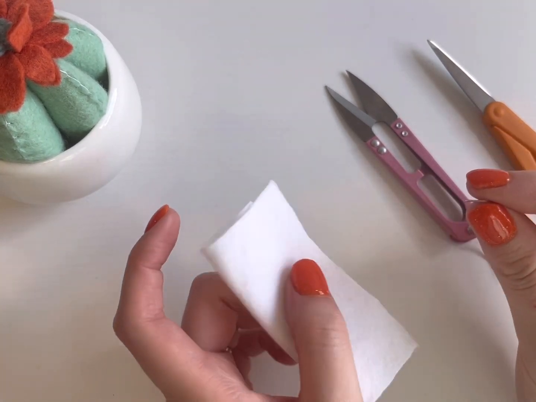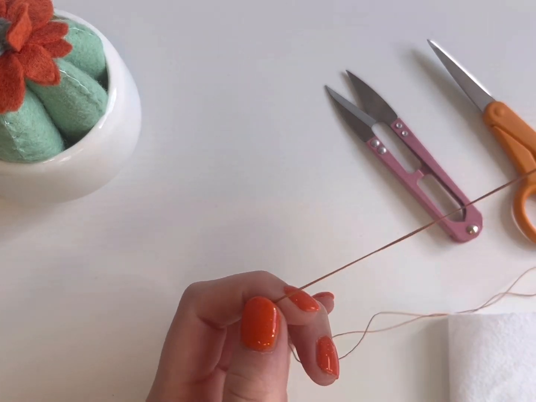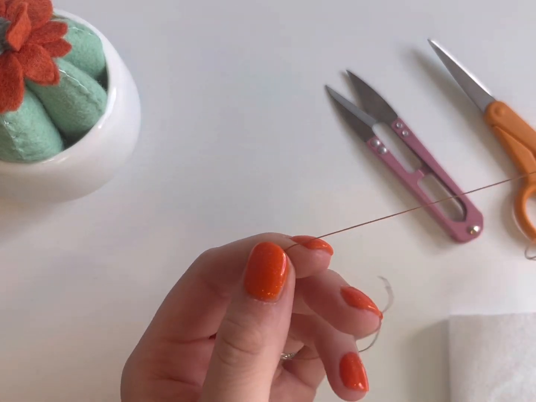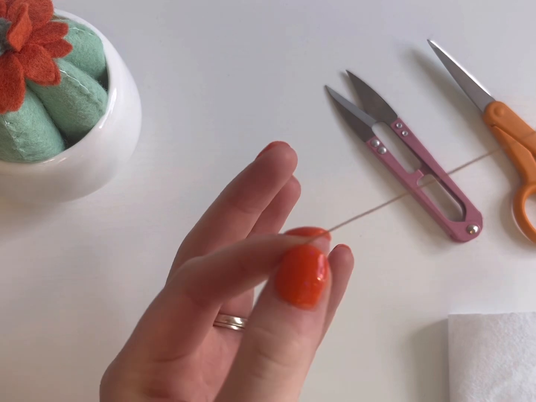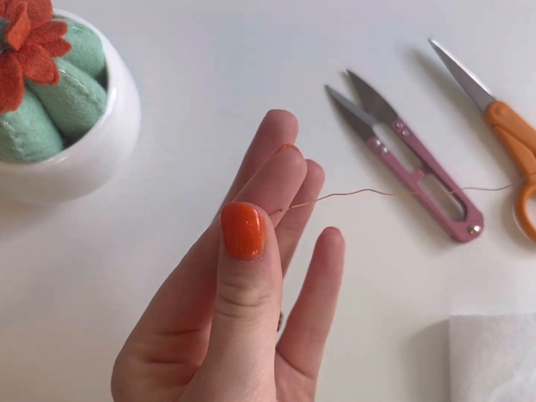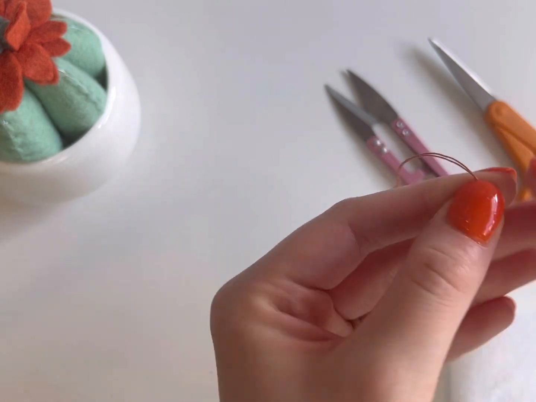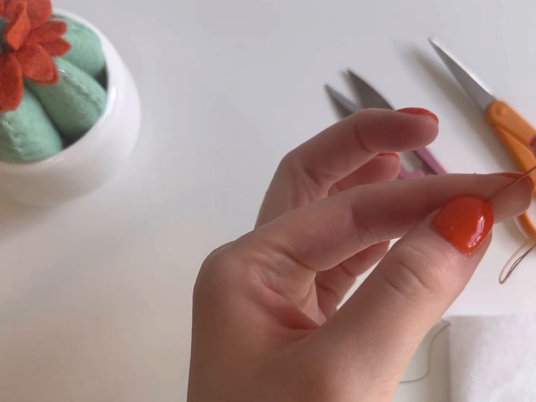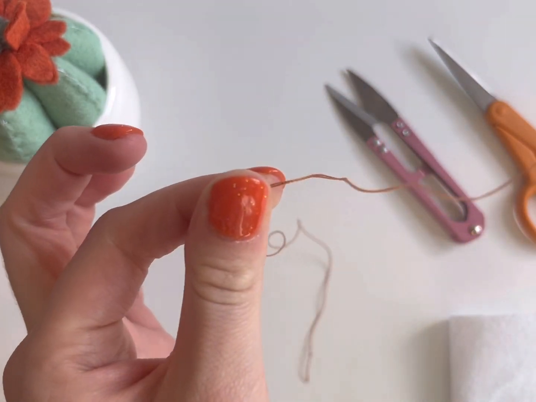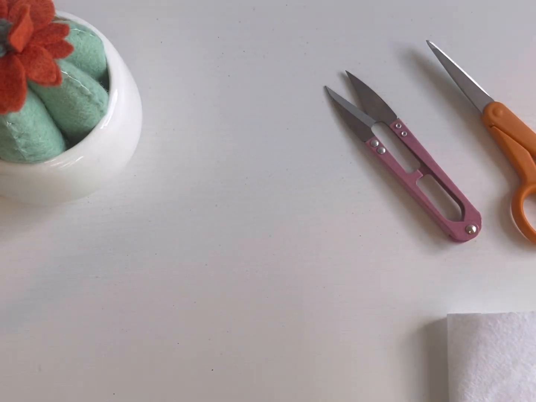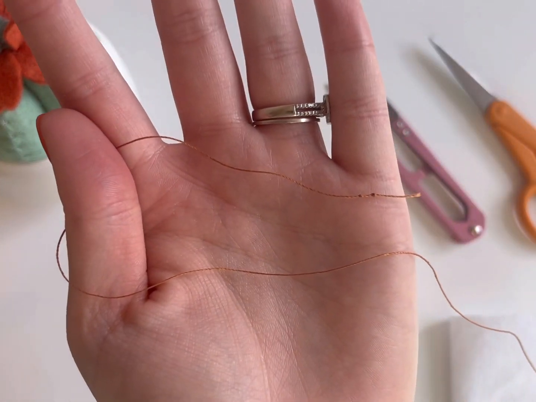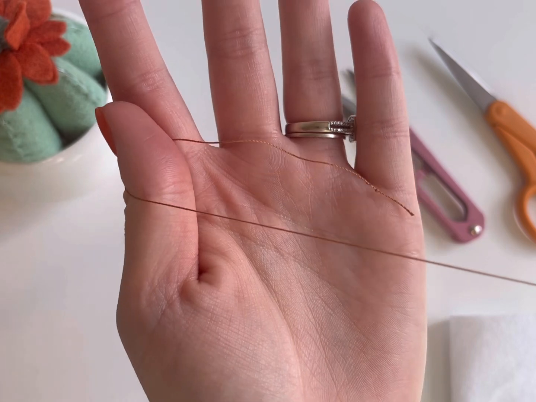So we're going to start with a threaded needle. If it's single threaded, that means that it's only knotted on one side. If it's double threaded, then it is knotted on both sides, meaning that you tie the knot including both sides of the thread. Usually though, it's going to be single thread with a knot on just one side.